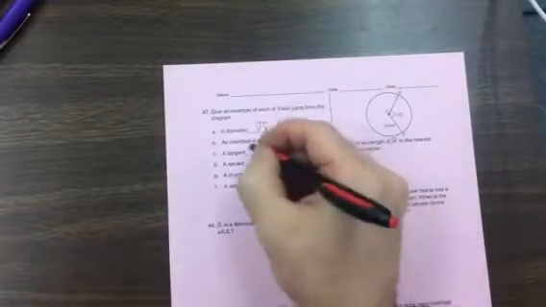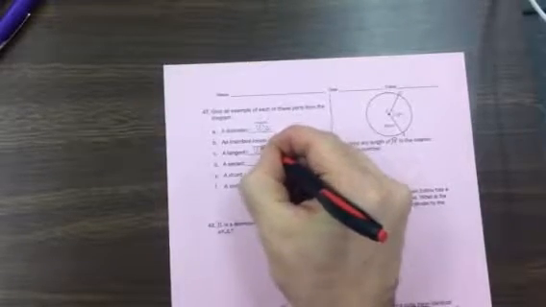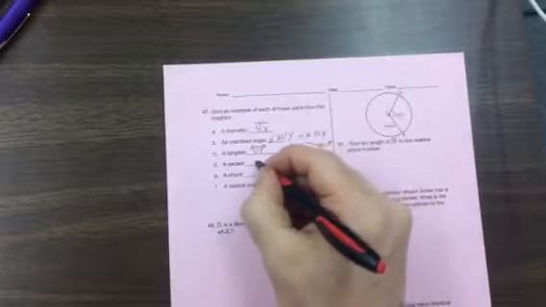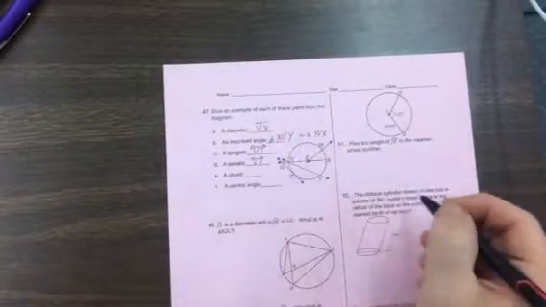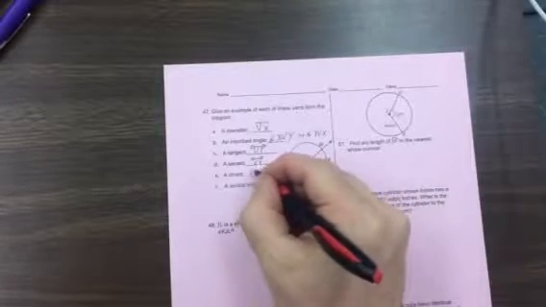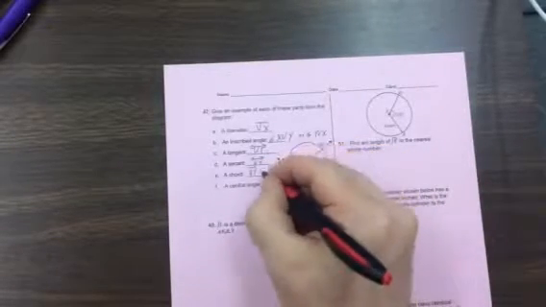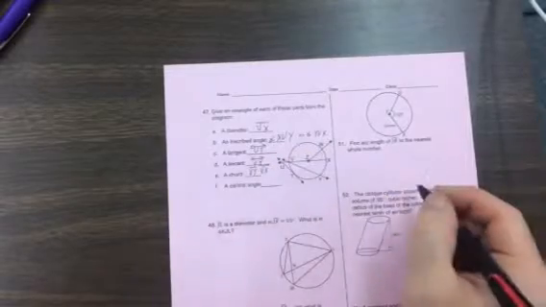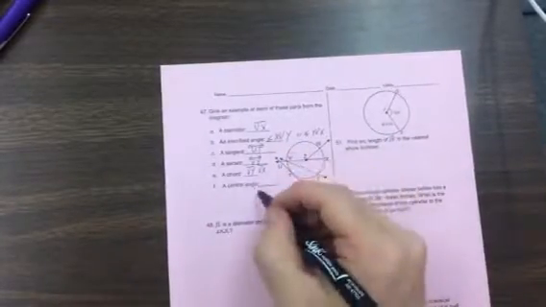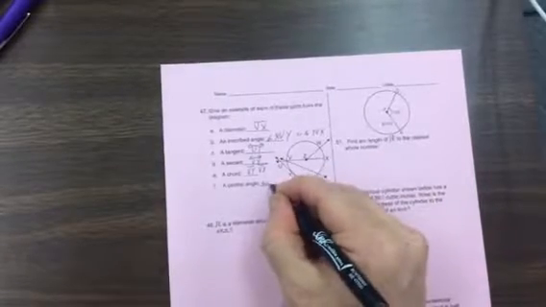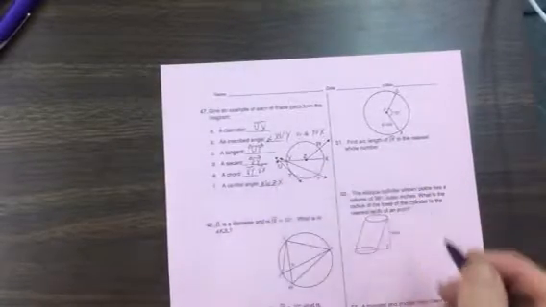A tangent would be line UT. A secant would be line VY. A chord could either be line segment VY or line segment VX. Those are all segments that are inside the circle. And a central angle would be angle WZX.